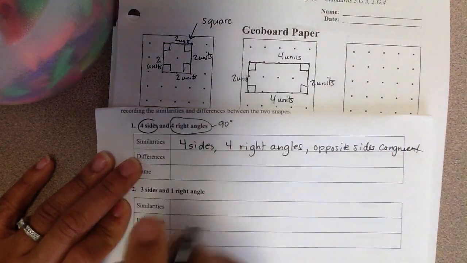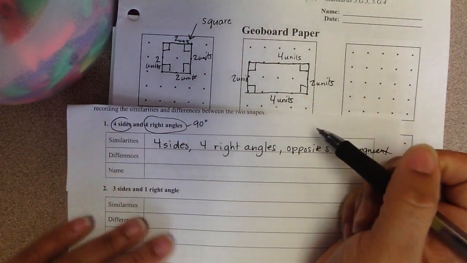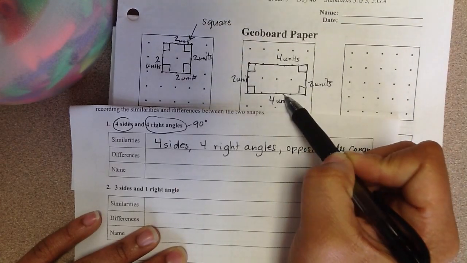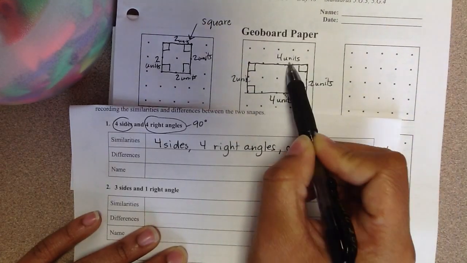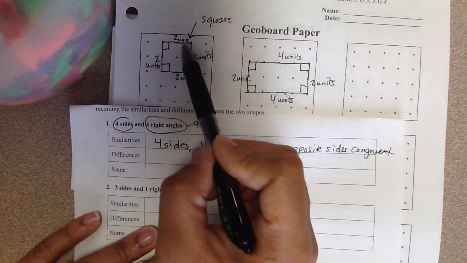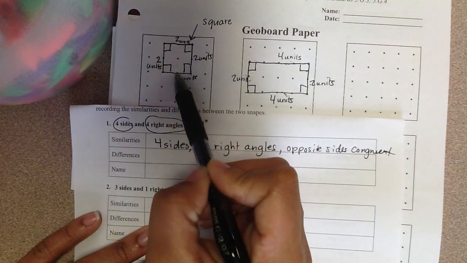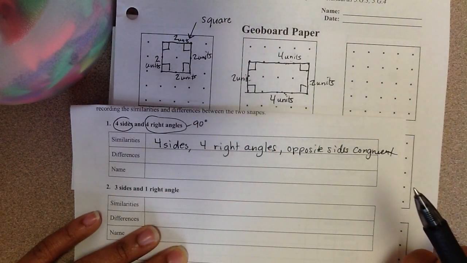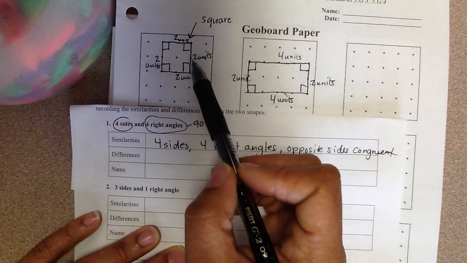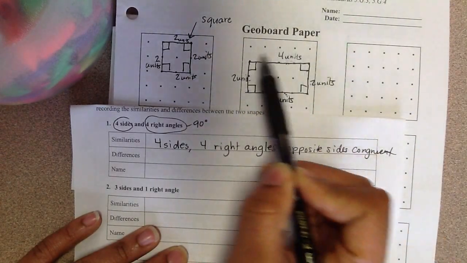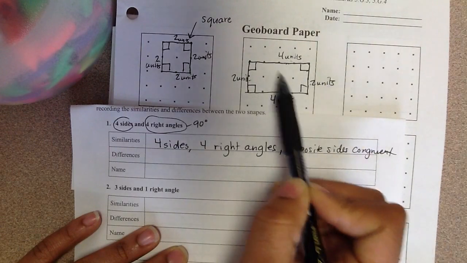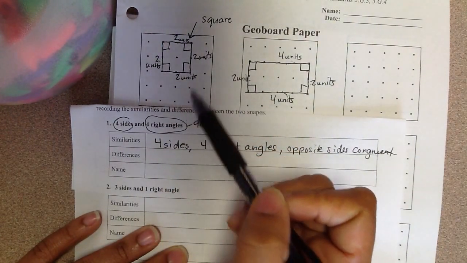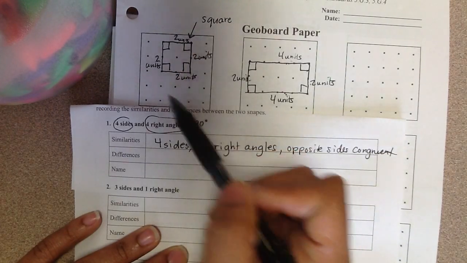Now, what do you mean by that, Ms. Reynolds? You just said that only the rectangle has opposite sides congruent. Well, if I look, opposite sides are those right across from each other. This is 4, this is 4. This is 2, this is 2. The opposite sides here are congruent. Look over here at the square. This is 2, this is 2. Those opposite sides are congruent. This is 2, this is 2. Those opposite sides are congruent. Okay? So even though this only has opposite sides congruent, it doesn't have all sides congruent, this still has opposite and all sides congruent. Because it's true, the opposite sides are congruent and all the sides are congruent.